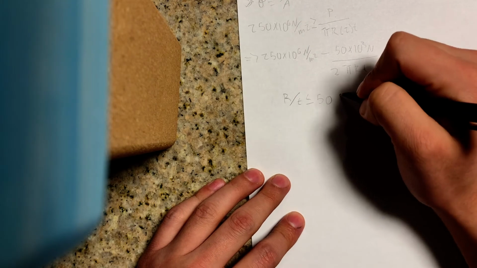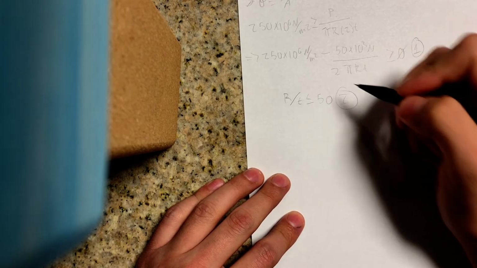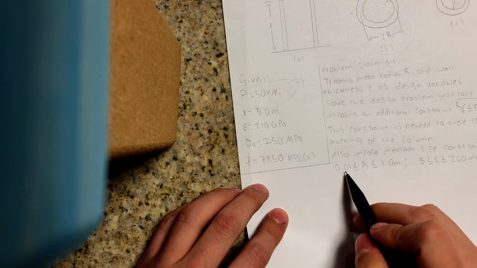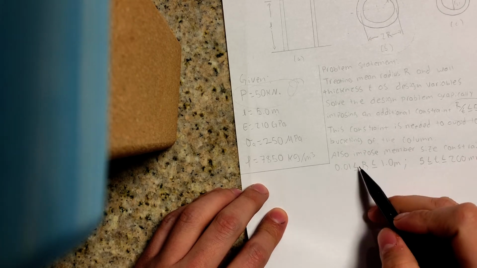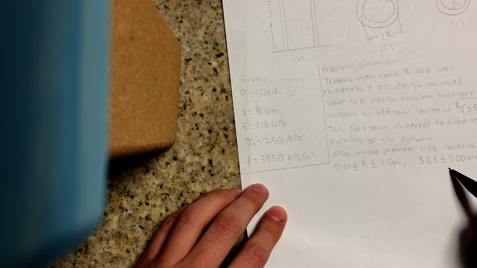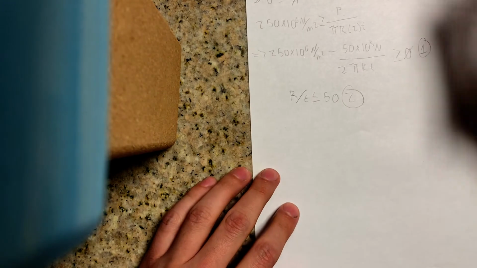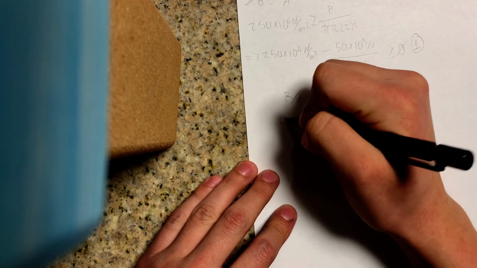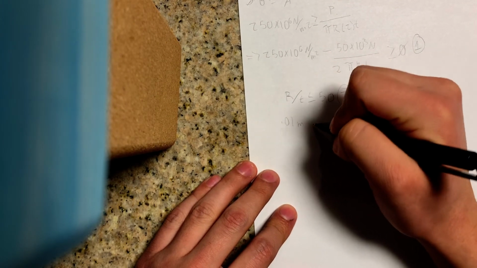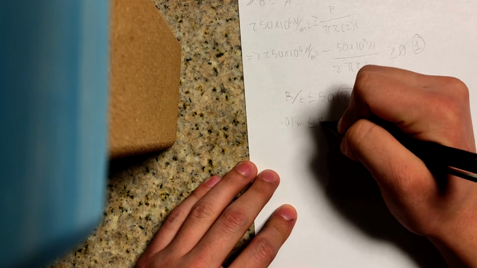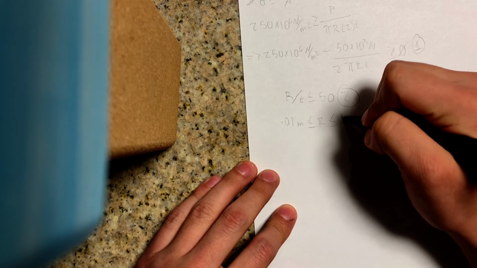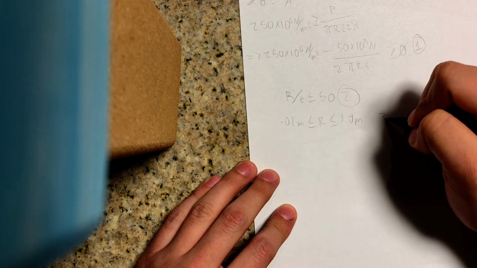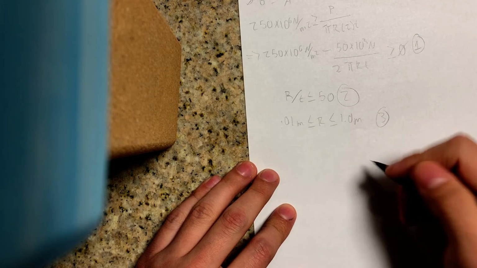And that's going to be our other constraint that we'll be graphing. We also got some geometrical constraints as well for the mean radius and for the thickness. So let's go ahead and just jot those down while we're at it. So we got 0.01 meters R. So that's going to be our third equation.